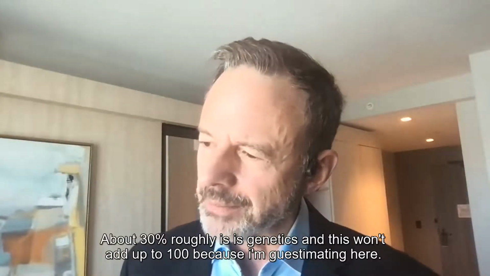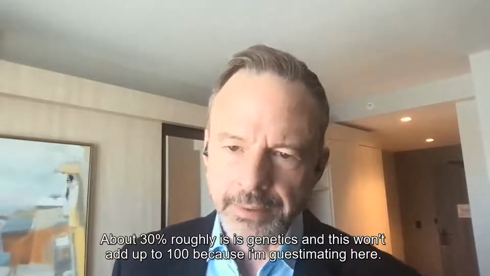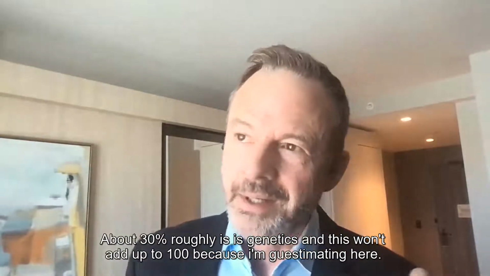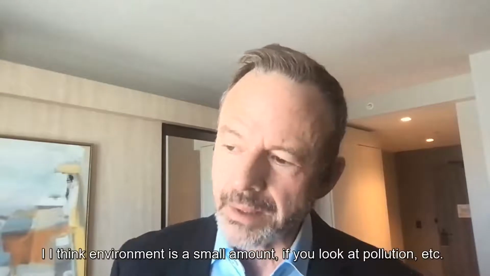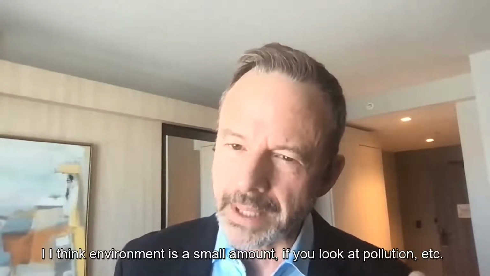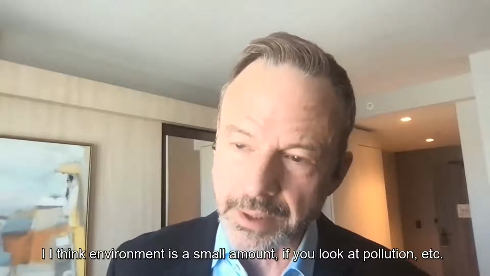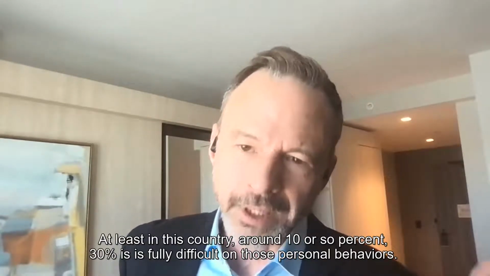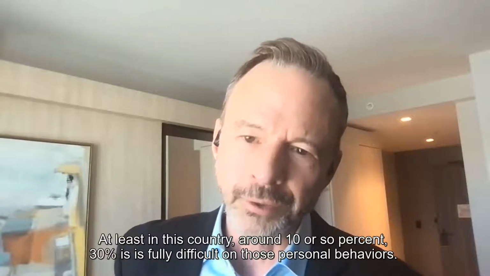About 30% roughly is genetics, and this won't add up to 100 because I'm guesstimating here. I think environment is a small amount. If you look at pollution, et cetera, at least in this country, around 10 or so percent. 30% is fully dependent on those personal behaviors.